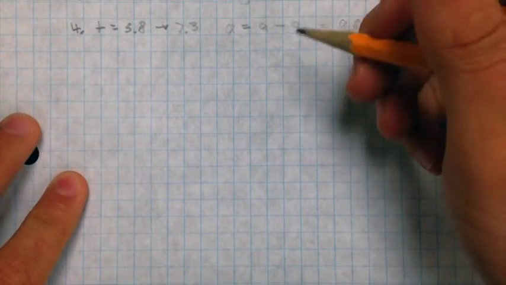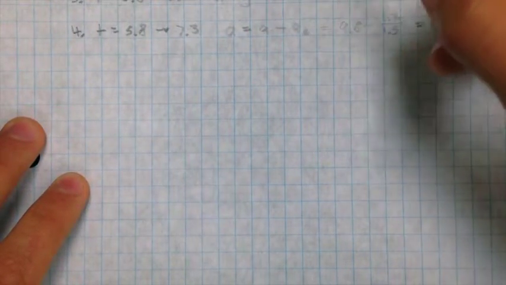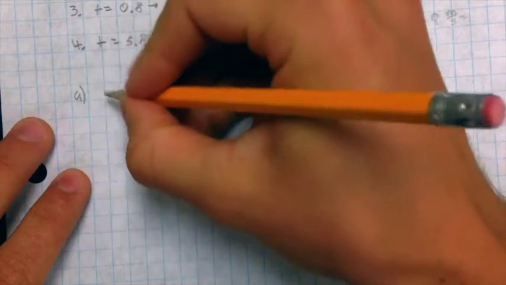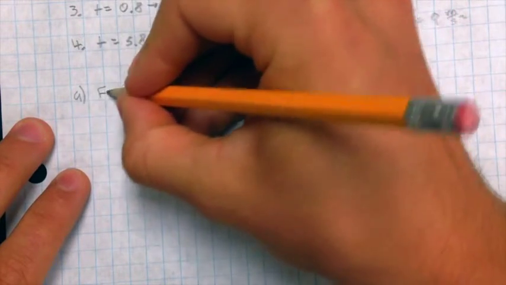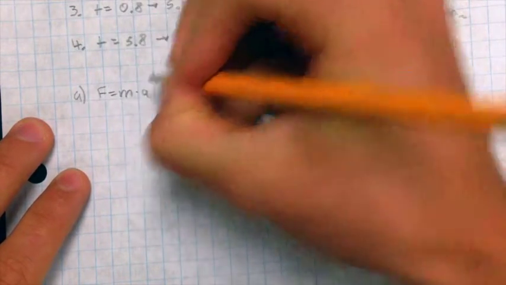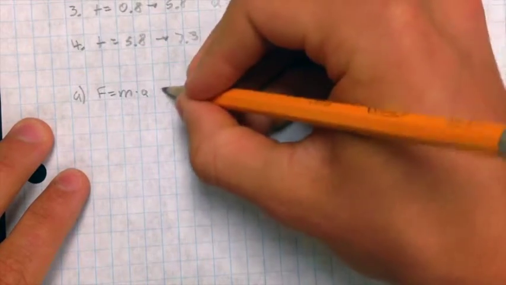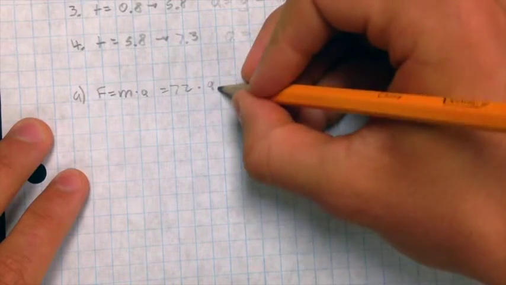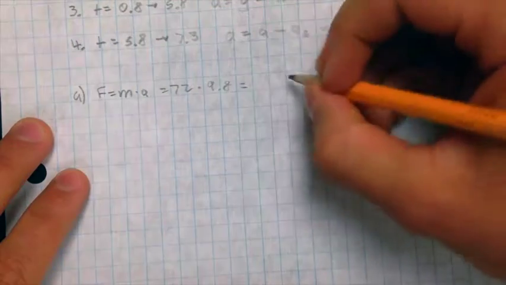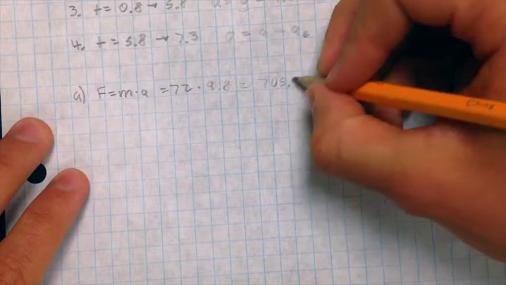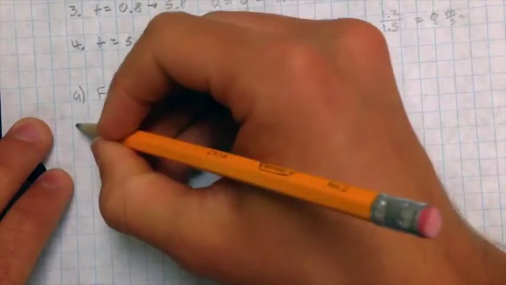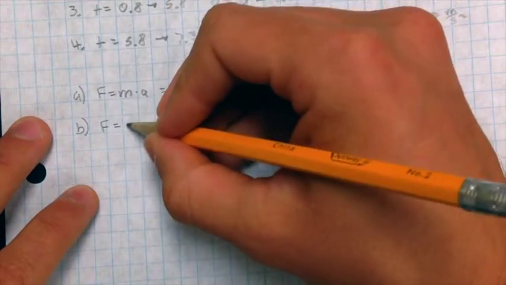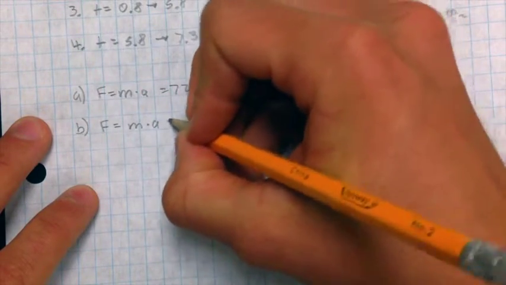So now that we have all of the accelerations for the given time periods, we can plug these into the formula to solve for the actual force. So for A, we're going to use F equals ma, and since it's not moving, it'll just be 72, or the mass of the man, times the acceleration of gravity, which is 9.8. This solves out to be 705.6 newtons.